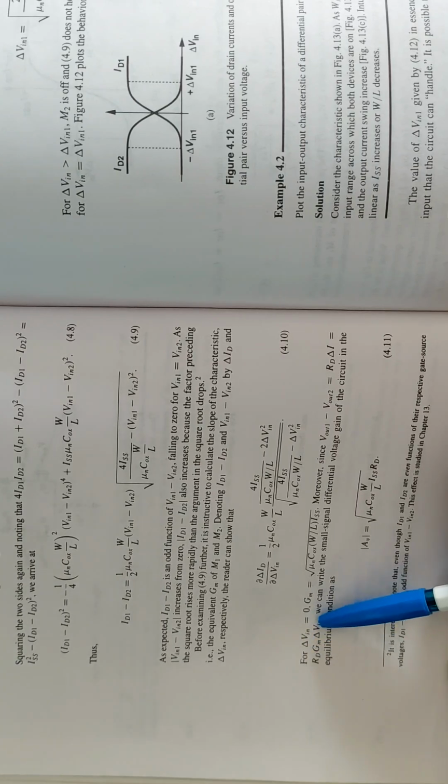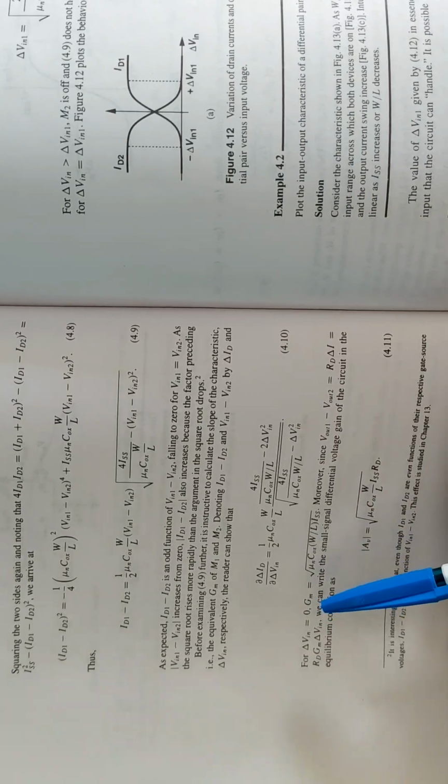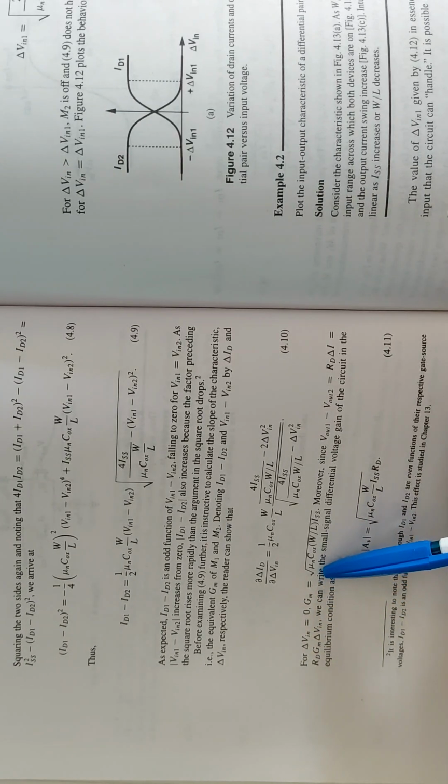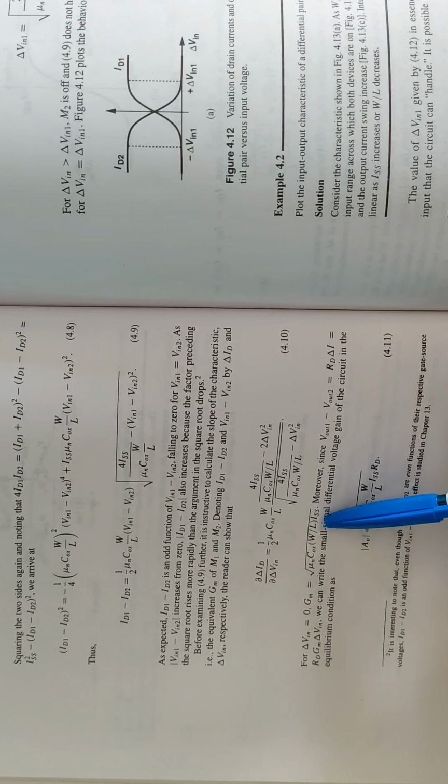For Vin equal to 0, GM is equal to root of μn Cox W/L ISS.